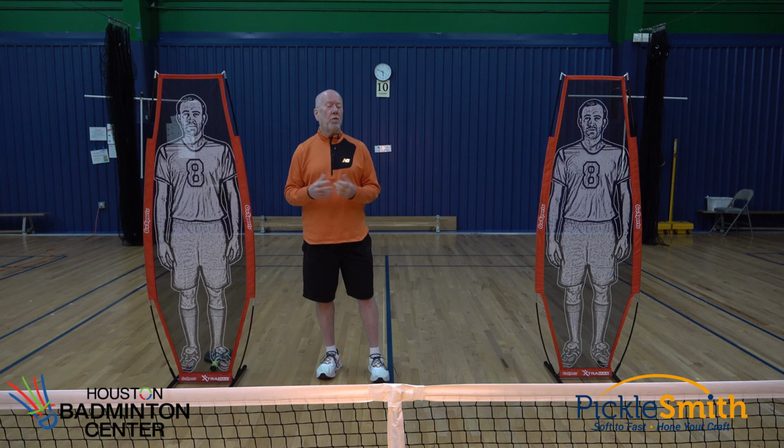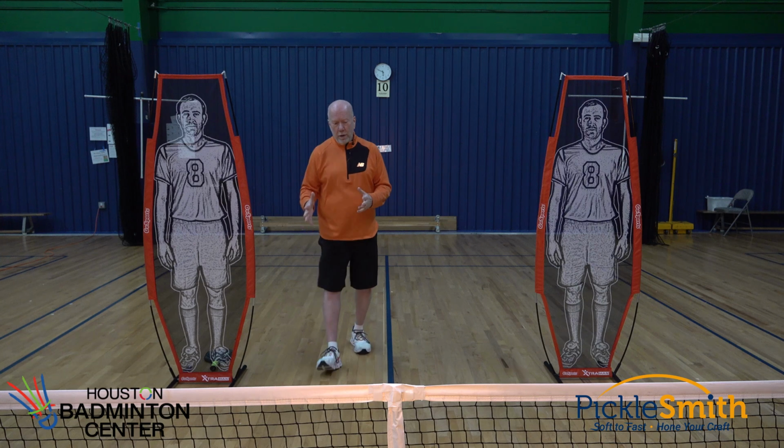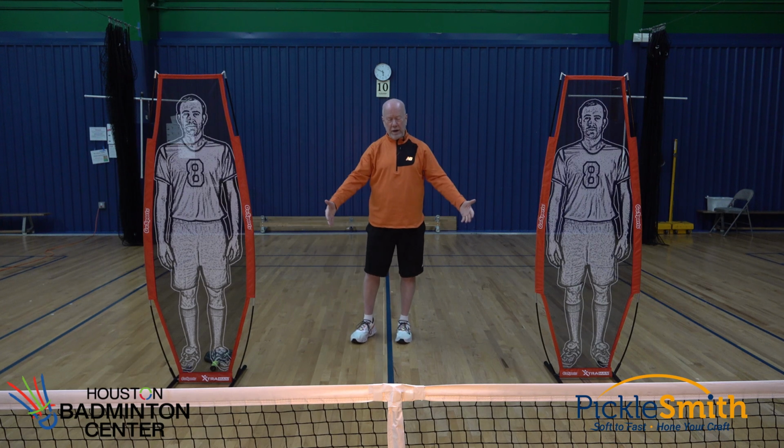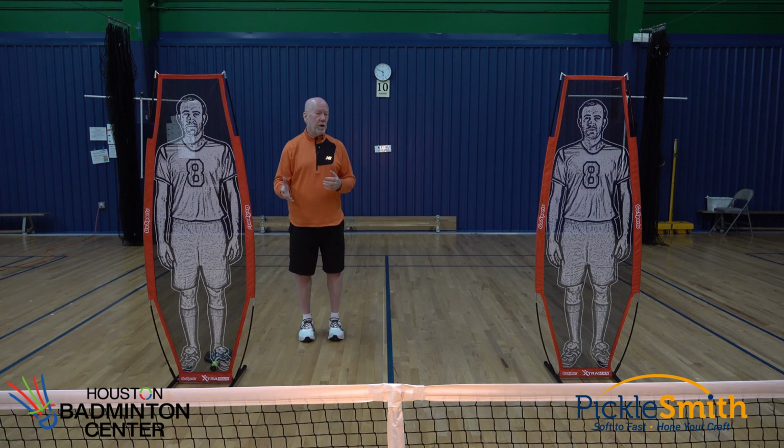Go drill this, go work on this. If you have a ball machine or a drilling partner, either one, work on targeting this middle area and not just seeing it as one big thing. Understand it's probably somebody's backhand side, and we want to be able to direct that ball to that person's backhand as much as we can and keep it away from the other person's forehand.